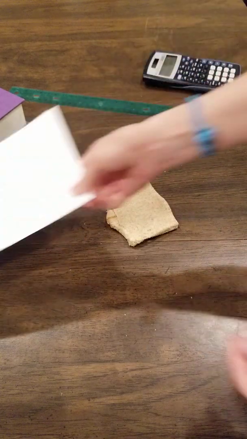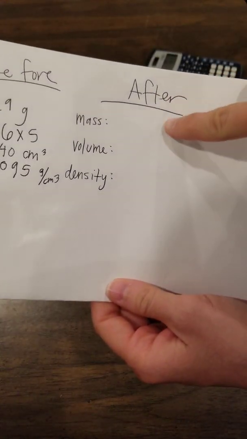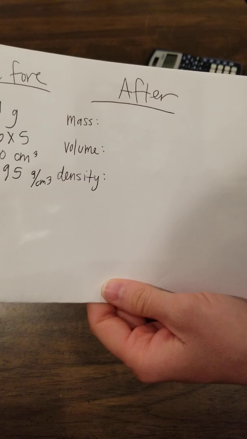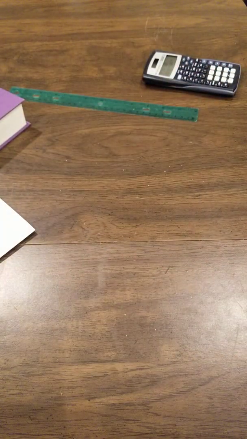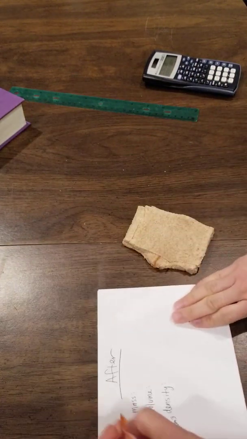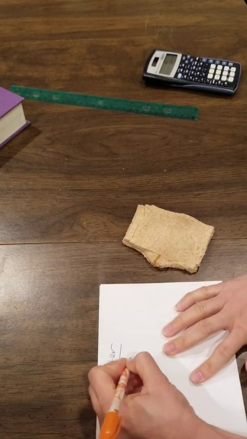So I am going to fill out my little after column here to see what's happened to my bread, okay? So weighing it again on my scale over here, making sure it's all cleared out. The mass comes out to be almost exactly the same, 2.28 grams.